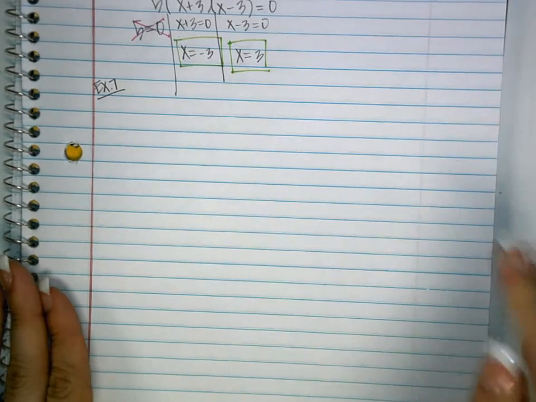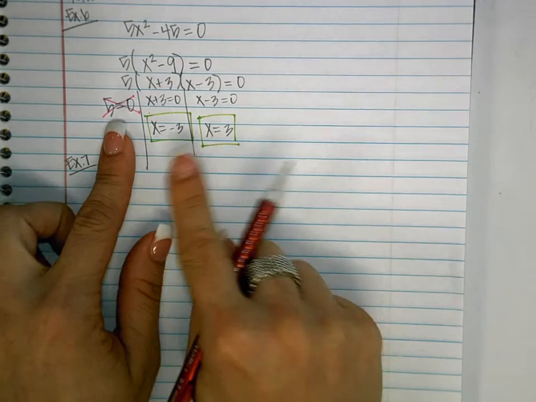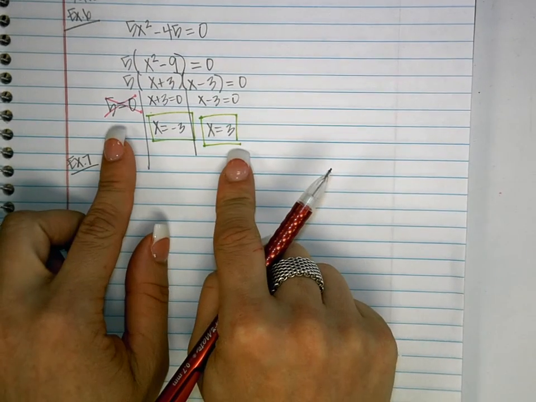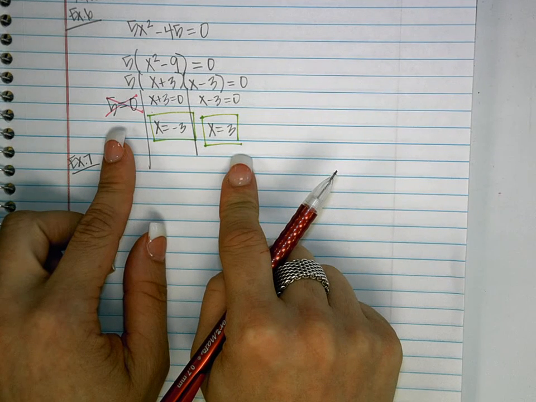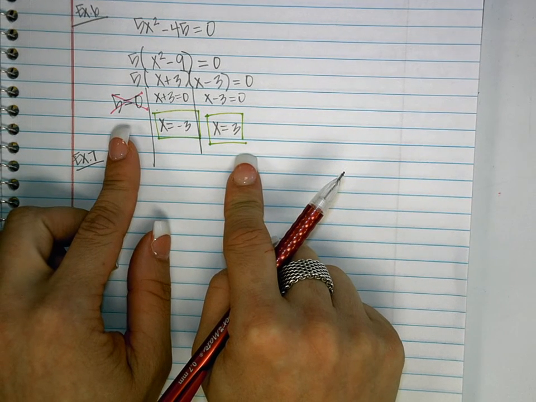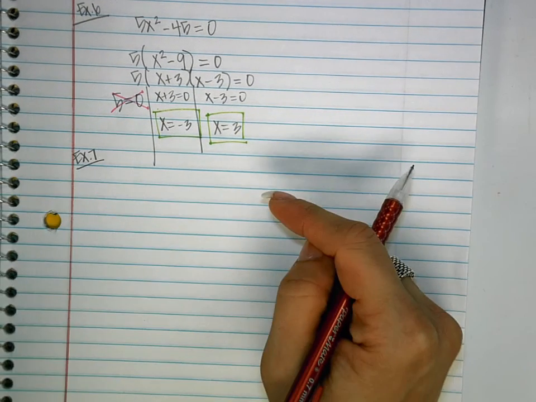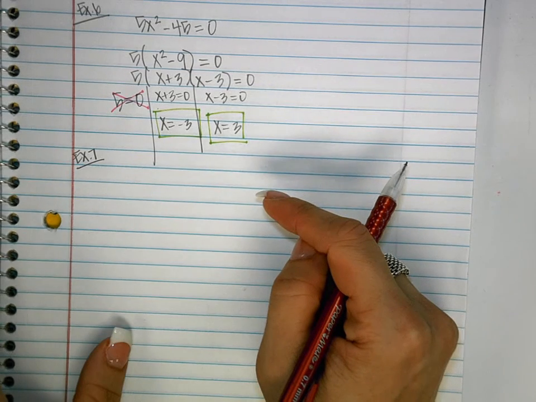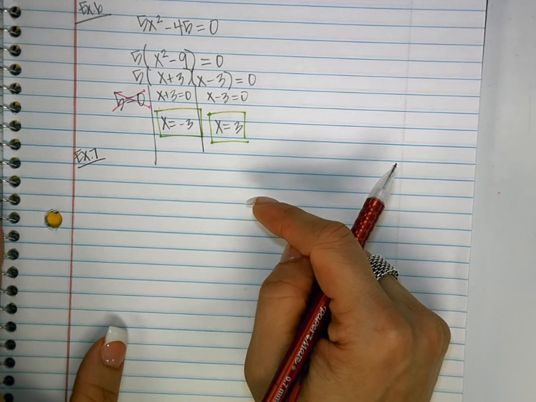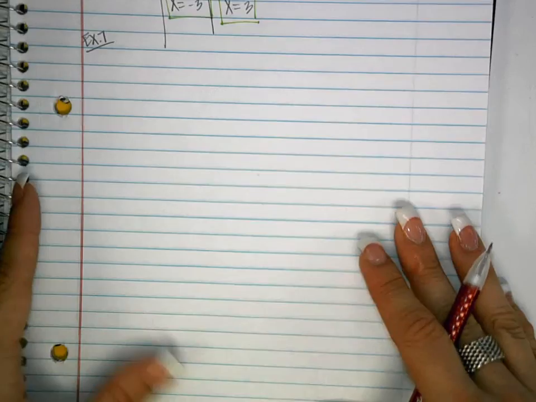Okay. Also, if you ended up with 3 answers here, hopefully you would realize that also doesn't make sense because we're generally talking about x-intercepts, and it doesn't make sense for a U shape or a parabola shape to touch 3 times. That isn't possible. Okay, just wouldn't make any sense.